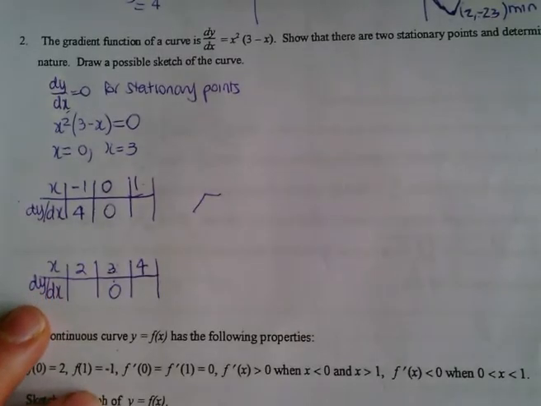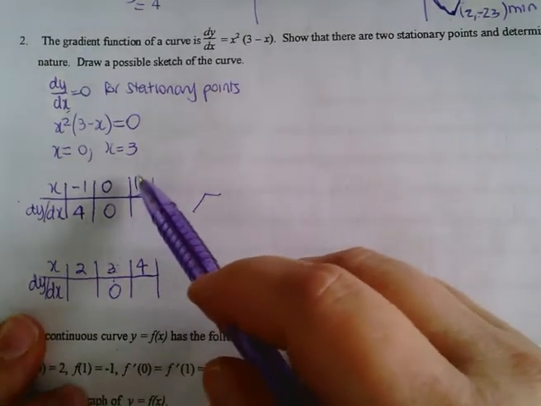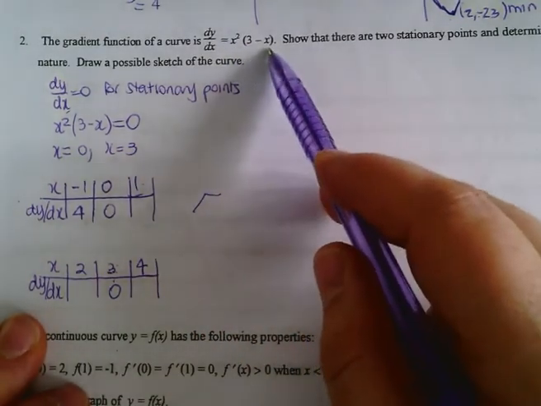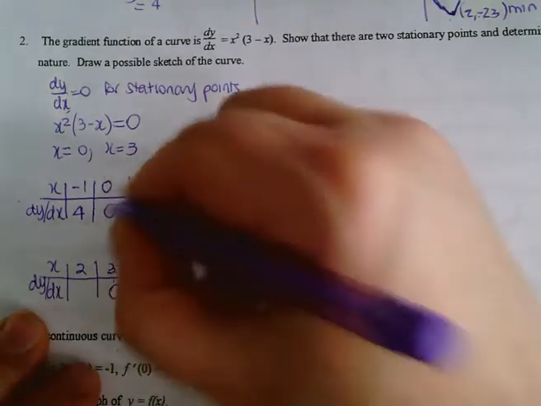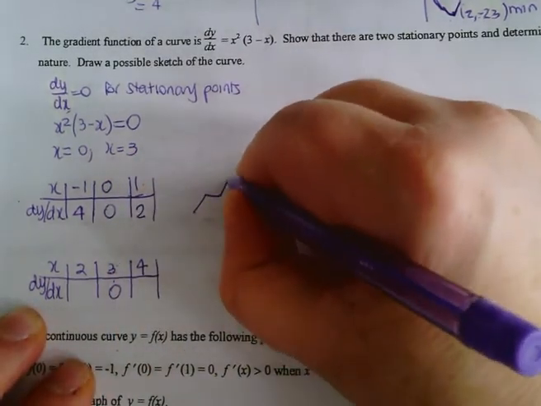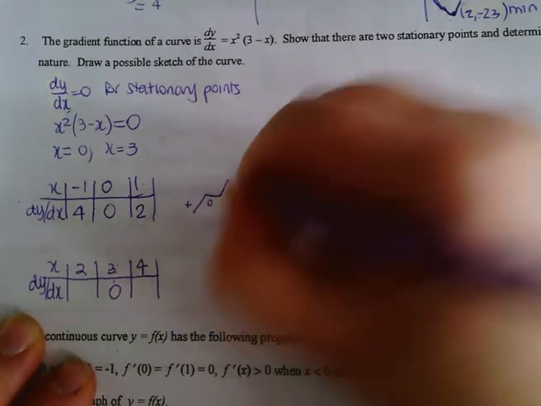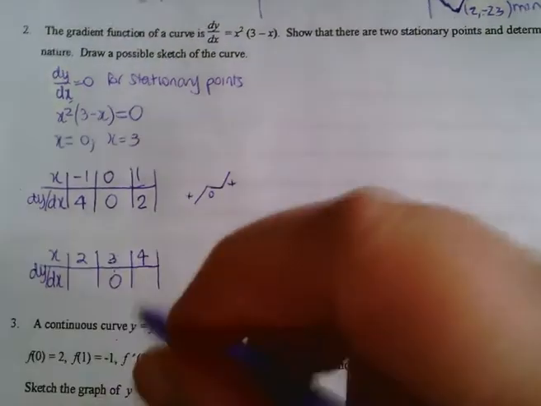Doesn't have to be negative. It could be positive again. We don't know. When x is 1, I get 1 times 3 minus 1. 1 times 2 is 2. Oh, look. Positive gradient, 0 gradient, positive. That's a horizontal inflection. Let's look at the other one.